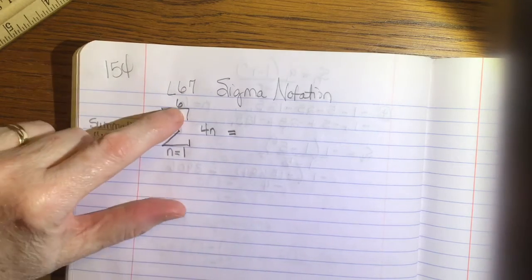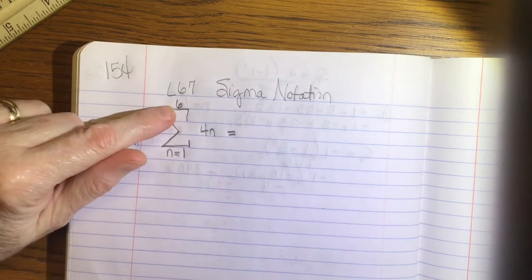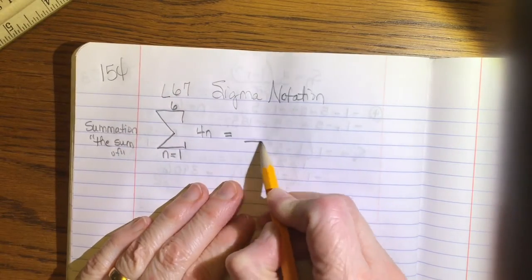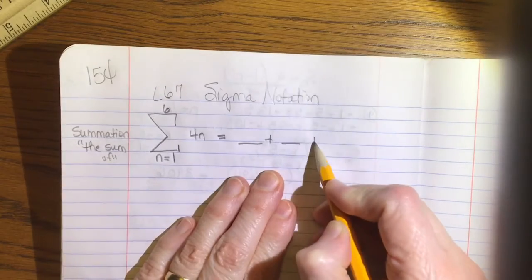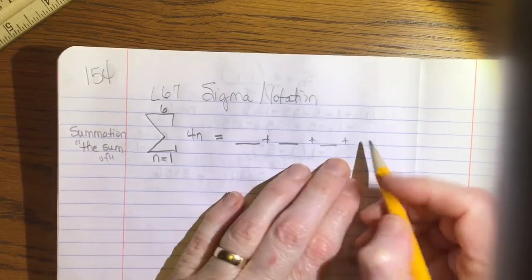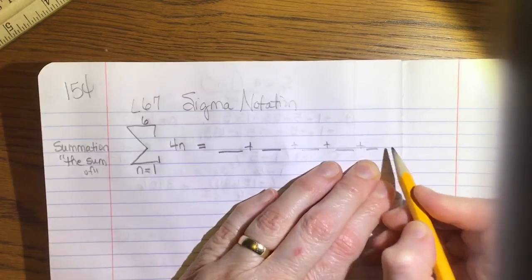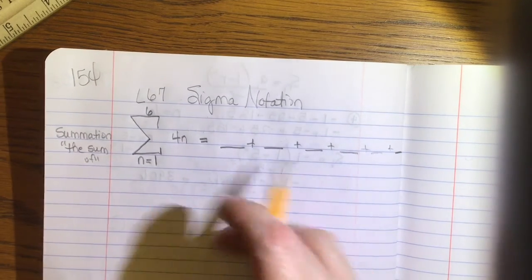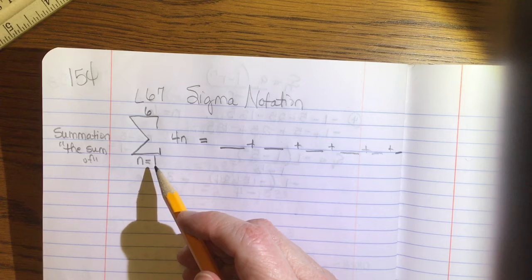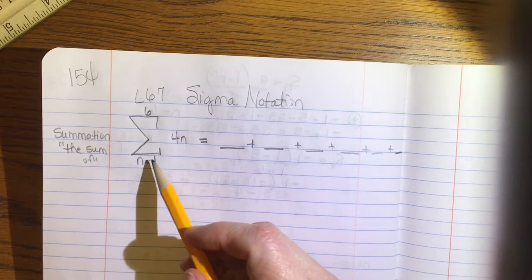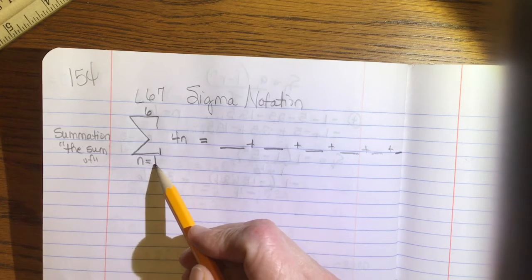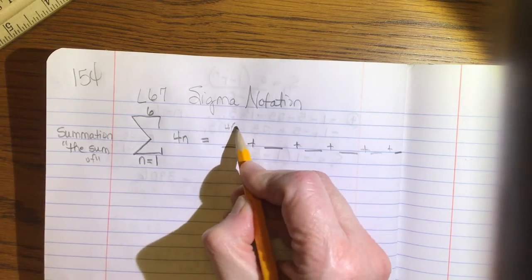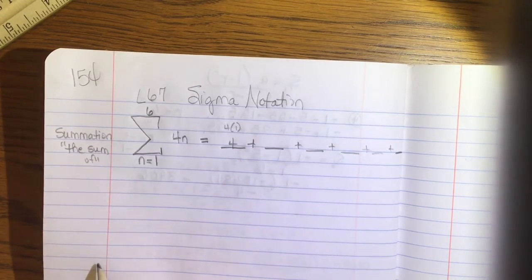So, the first thing I know is if I'm going from 1 to 6, that means how many terms I'm going to have. So I'm going to put blank plus blank plus blank, so I got 3, 4, 5, 6. I ran out of room there a little bit, but I think you can see it. Okay. So just like we've done before when we were given an explicit formula, then we can take the number 1 and put it in for n. So I would have 4 times 1. So my first term is 4.